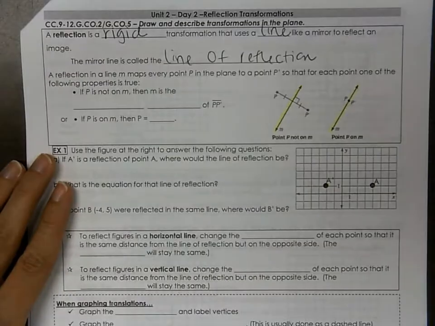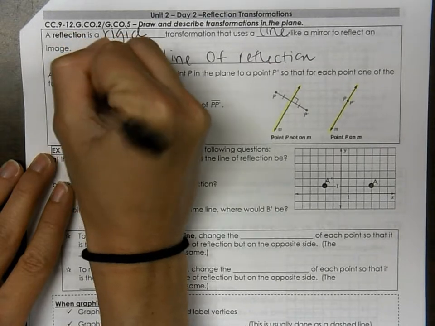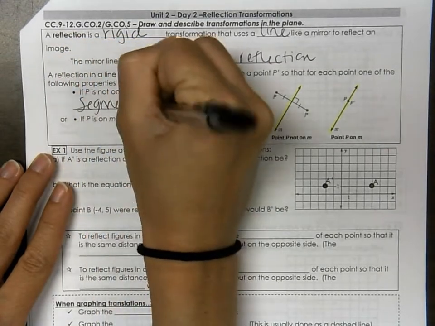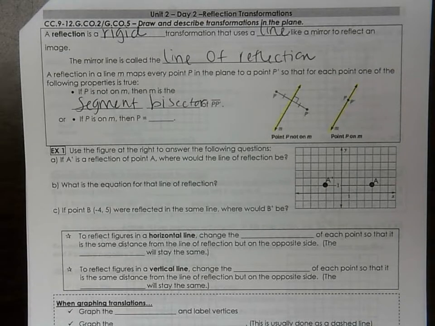So this says here, if P is not on line M, then M is the segment bisector, meaning that it's cutting that segment into two equal parts, okay? So P to the line is the same distance as the line to P prime, okay?